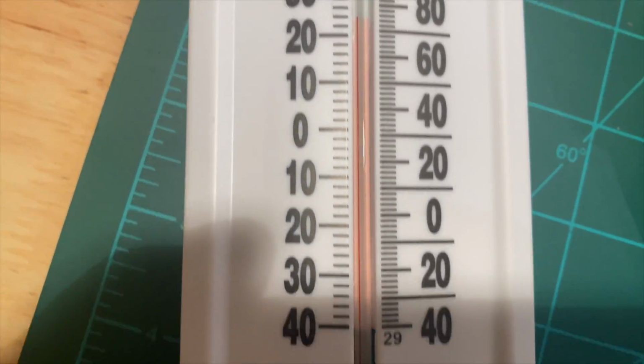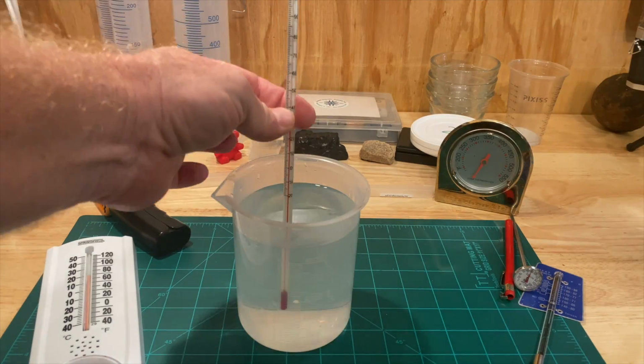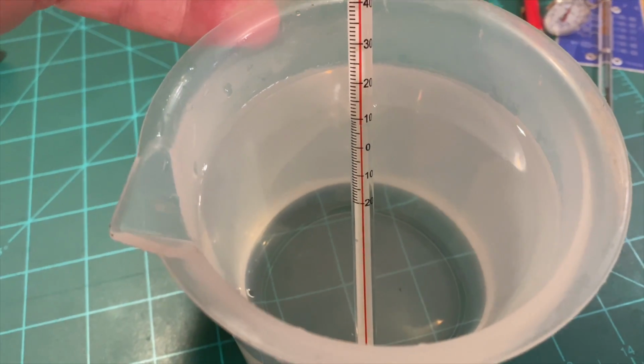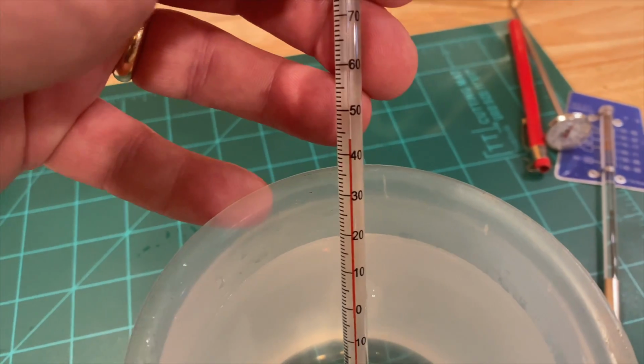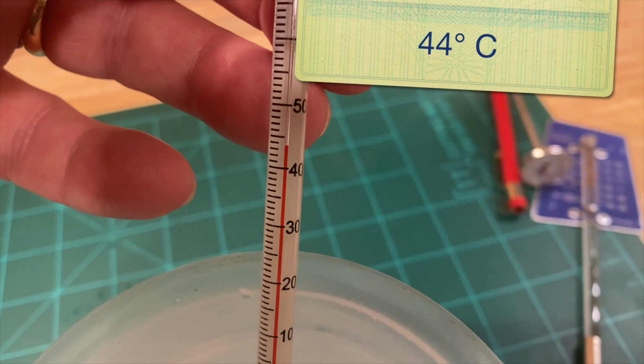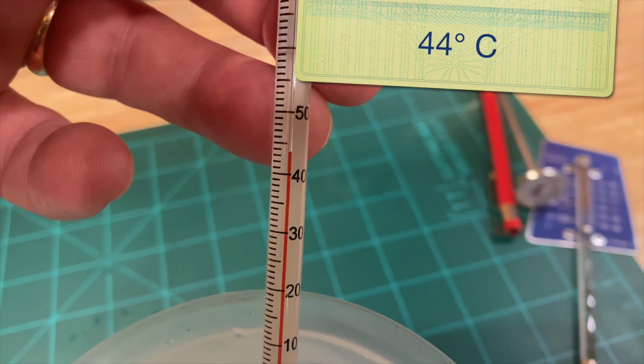Left sitting on my table for a long time, this thermometer has come to what we call room temperature, somewhere around 75 degrees Fahrenheit. To measure the temperature of this sample of liquid, I simply put the thermometer into the liquid and give it a minute or two to finish expanding. Once the liquid in the tube has stopped moving, I can read and record the temperature. In science, we record temperature in degrees Celsius.